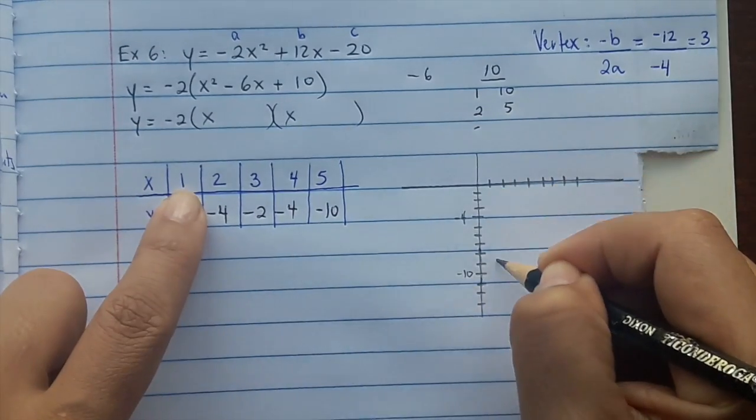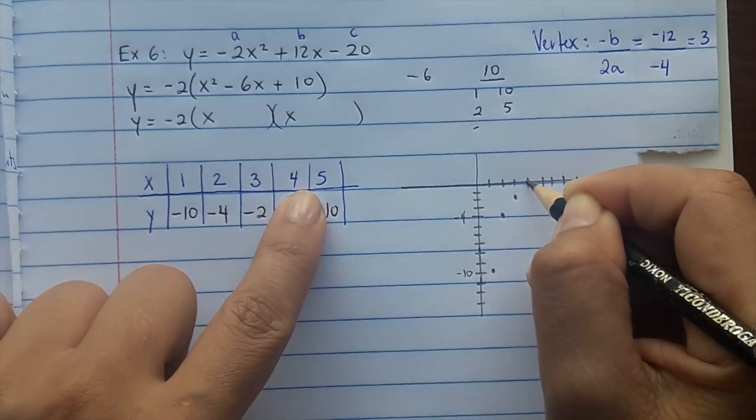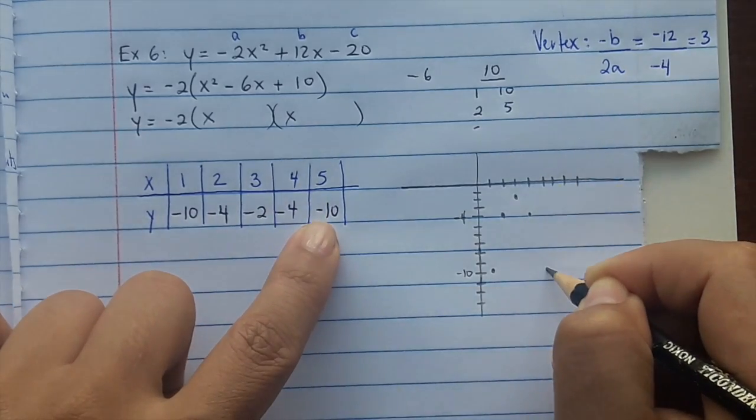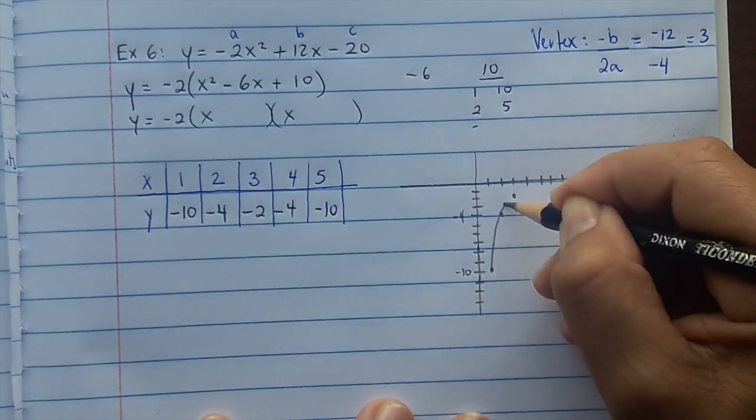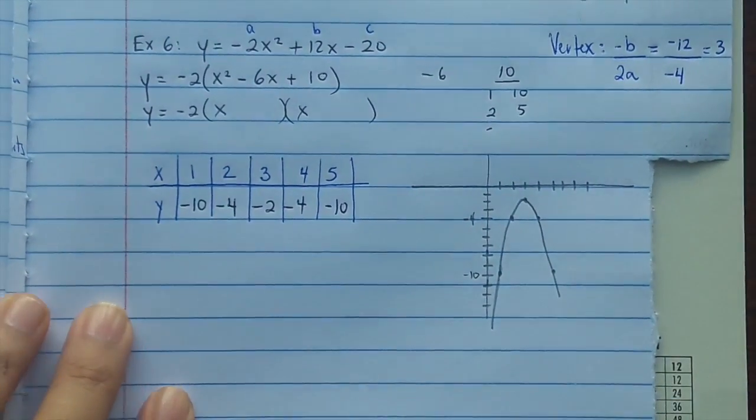Then I need the point 2, negative 4, 1, negative 10, 2, negative 4, 3, negative 2, 4, negative 4, and 5, negative 10. So it looks something like this. And it's just a sketch. I just need to know what the domain and range is. Now that I have my sketch, it's really easy just to look at it.